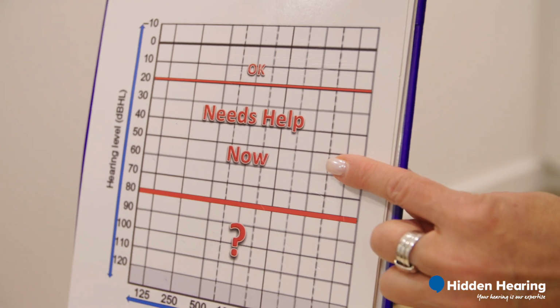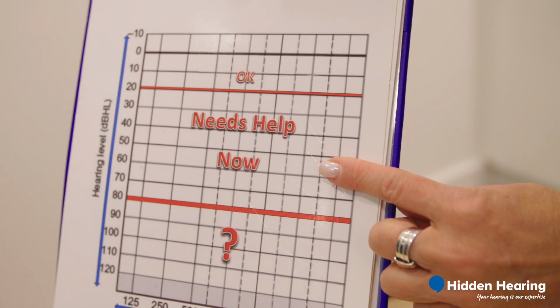At the end of the test, we go through what we call an audiogram. We tell them exactly where the hearing test result is plotted on that audiogram. We tell them you have an okay hearing, you need help, or your hearing is at a level that we need to take extra care and see how we can help the patient.